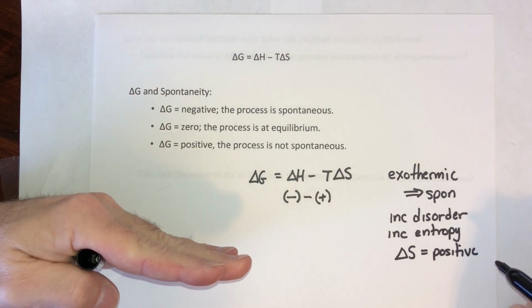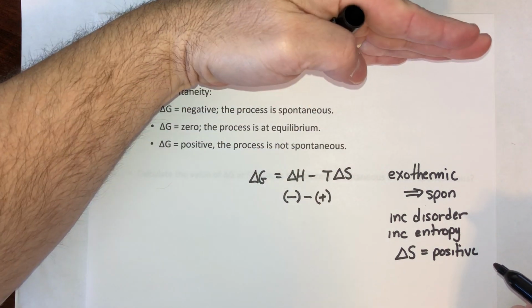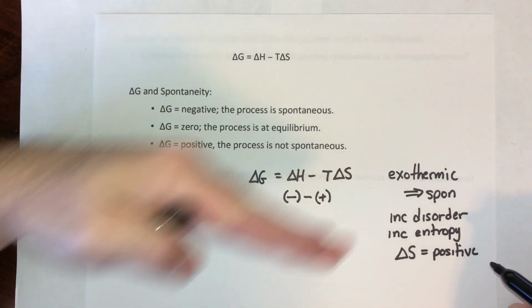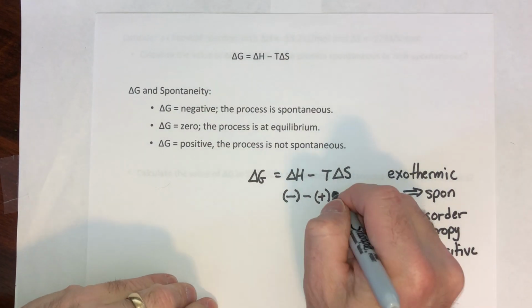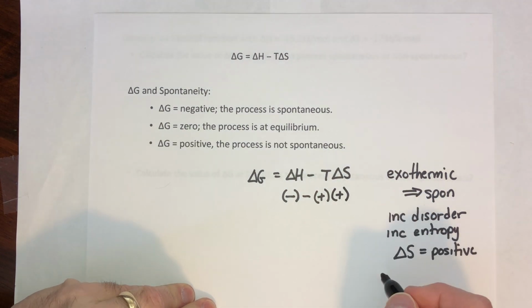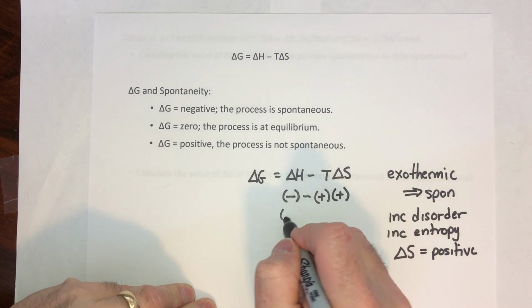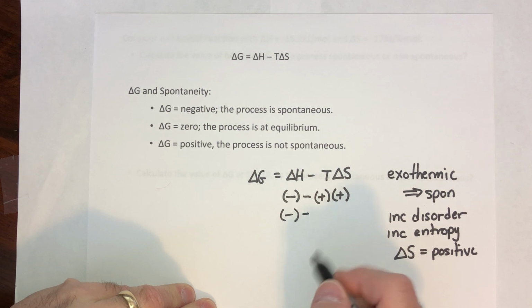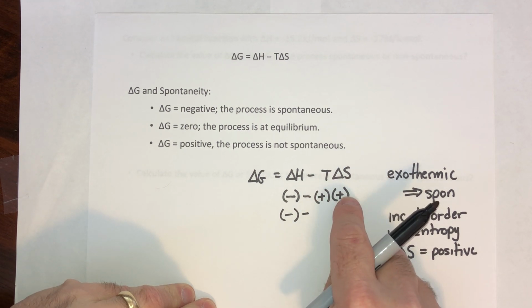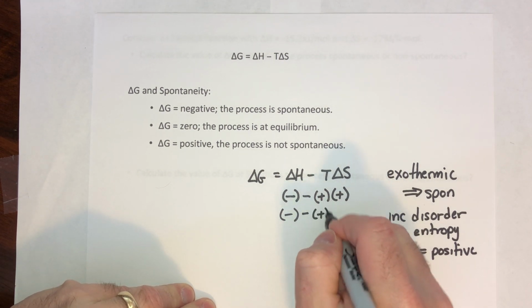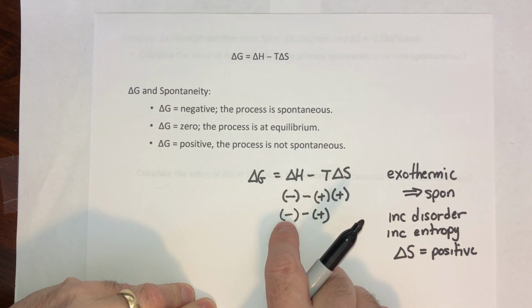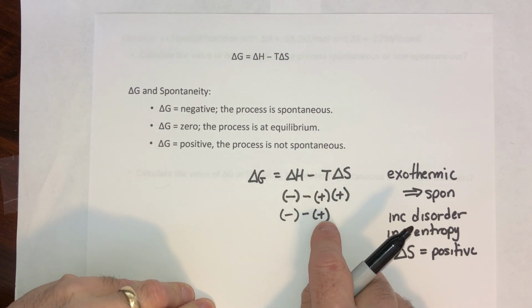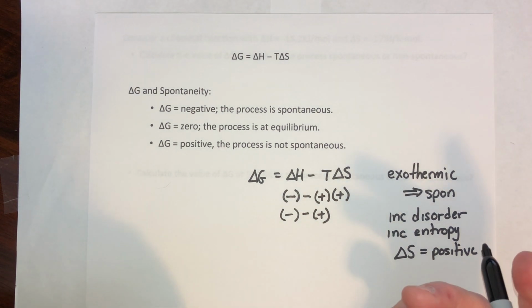Right? Your delta S, your disorder, is going to go up, so it's a positive thing. That's a positive change. So this would be positive. If we take a look, this was a negative minus, what's a positive times a positive? A positive. And if you have a negative number and you subtract off a positive number, it's still going to be negative.